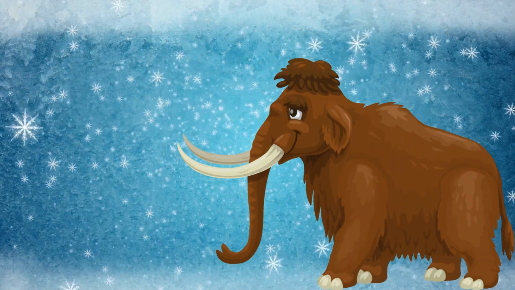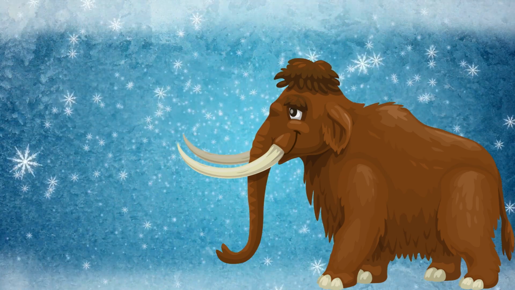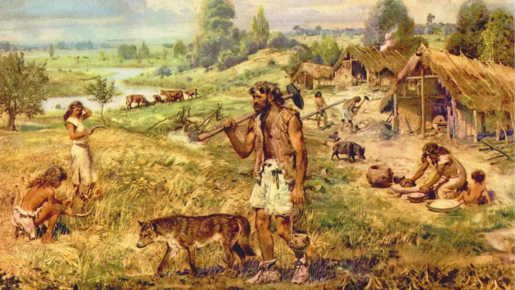So, this made the environment more suitable for humans to live in. After the Ice Age, living conditions improved. Humans began to settle in one place instead of constantly moving from here to there, and they started growing crops like cereals and grains, which marked the beginning of agriculture.